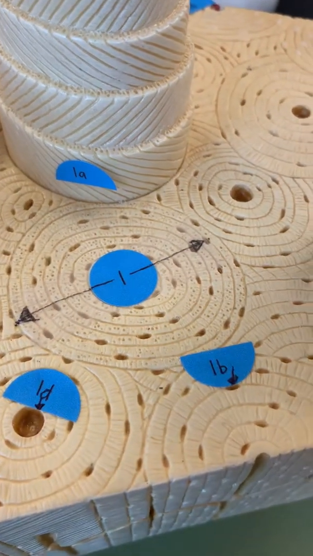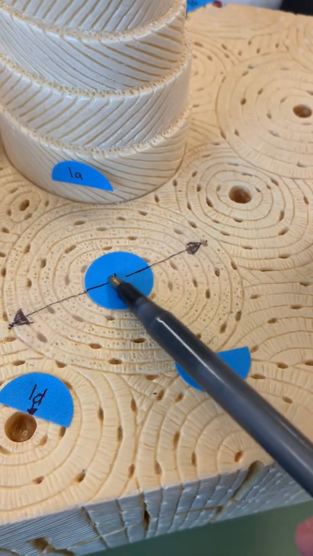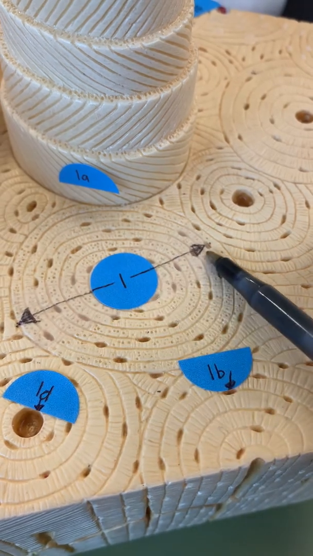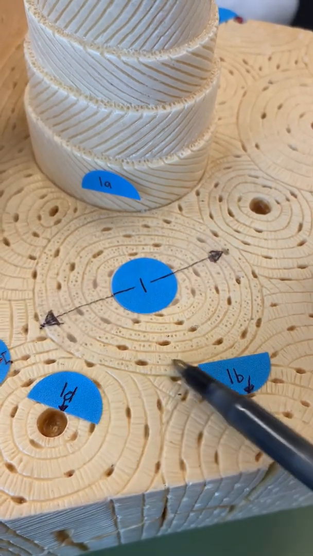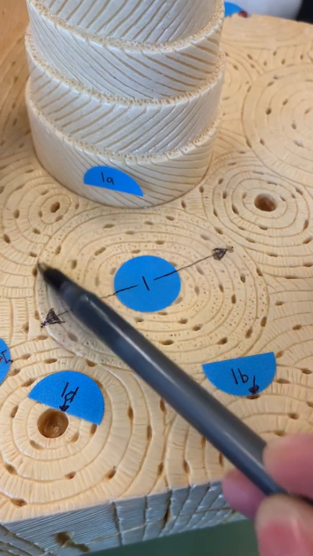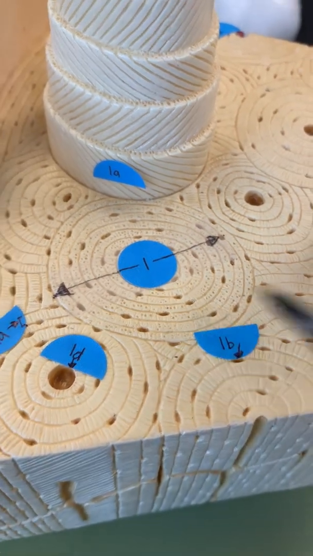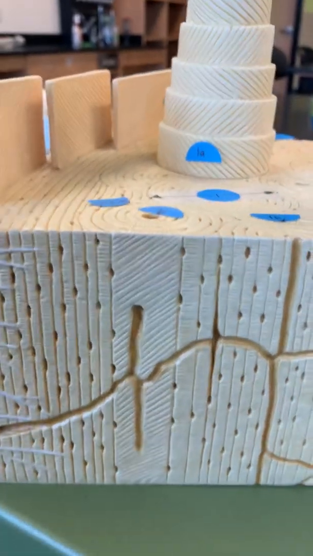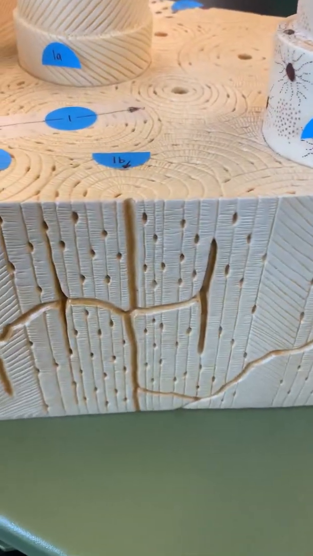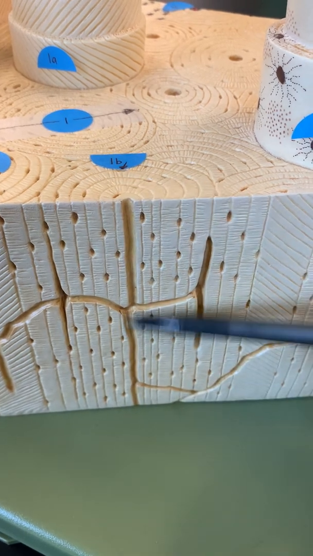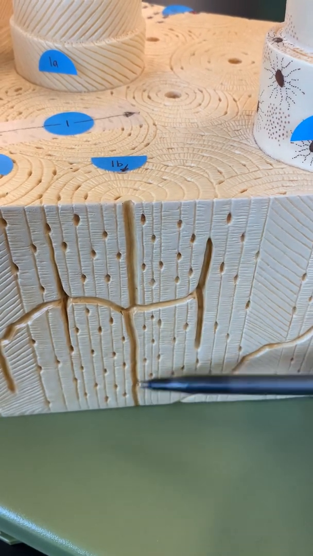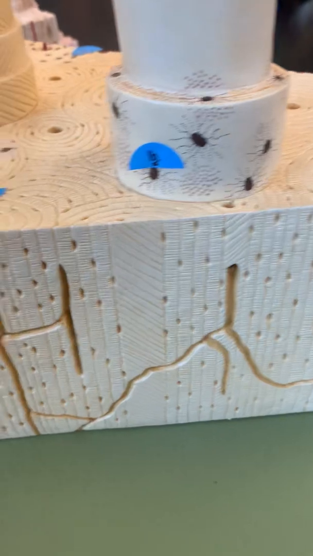Alright, osteon. I would have it labeled like this for a quiz or a test, alright? Representing this entire area that is in an osteon. You can also view the osteons lengthwise down this model. So this is representing the lengthwise version or view of the osteon, okay?